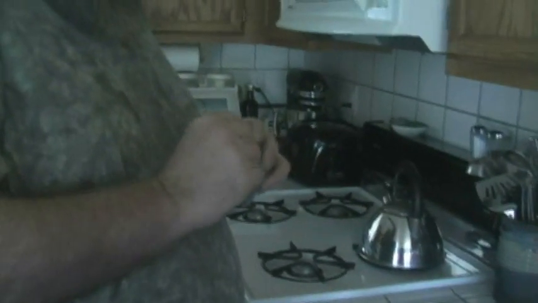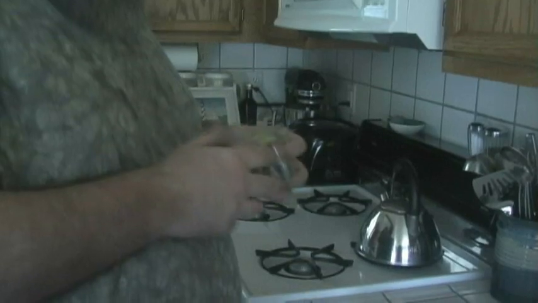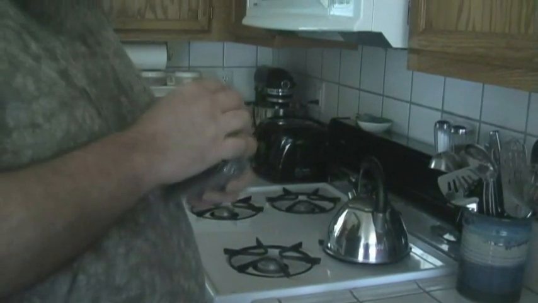This is Bill functioning as he is shaking, trying to open a container.